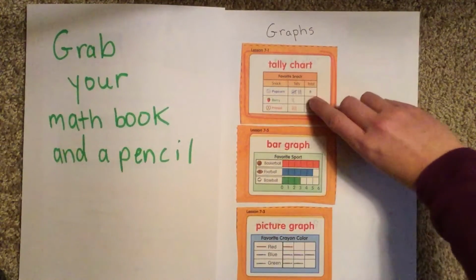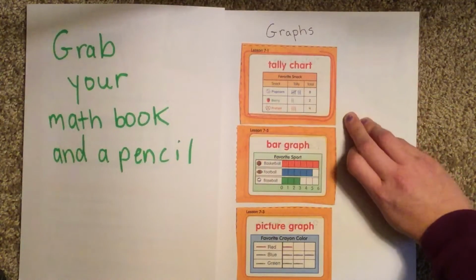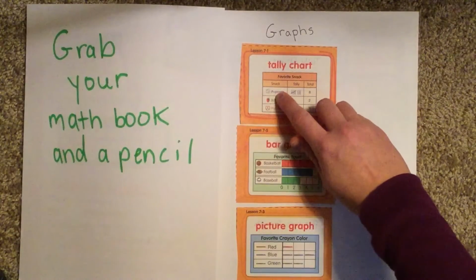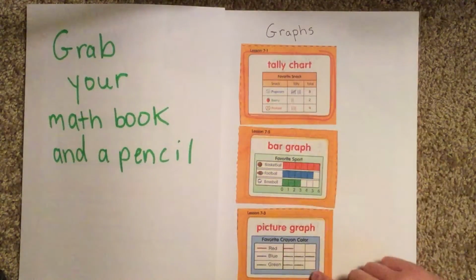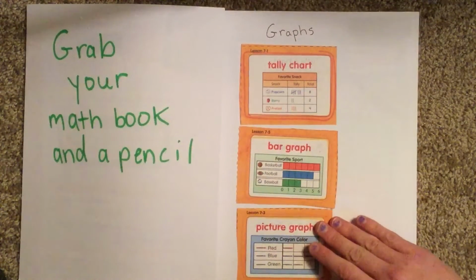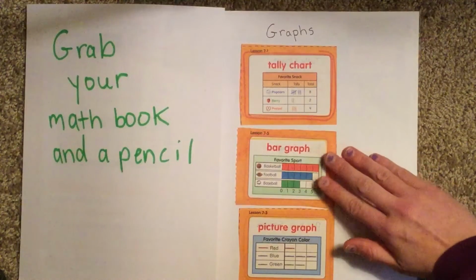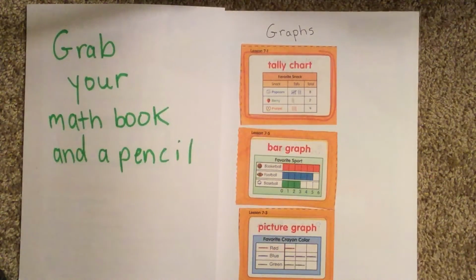And a tally chart uses these marks to show data. So there are 8 tallies to show that 8 people chose popcorn as their favorite snack. Now, for all of these graphs, somebody surveyed a bunch of people to get this data. And remember, the data is the information that is collected.